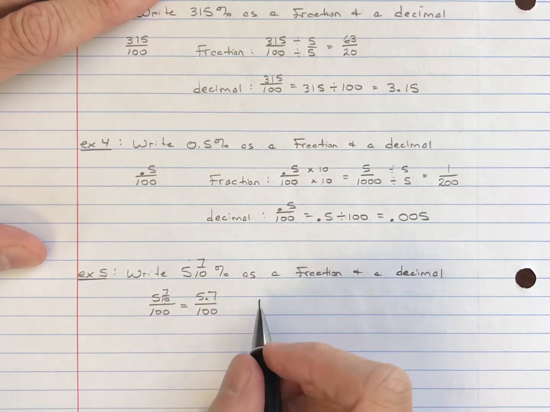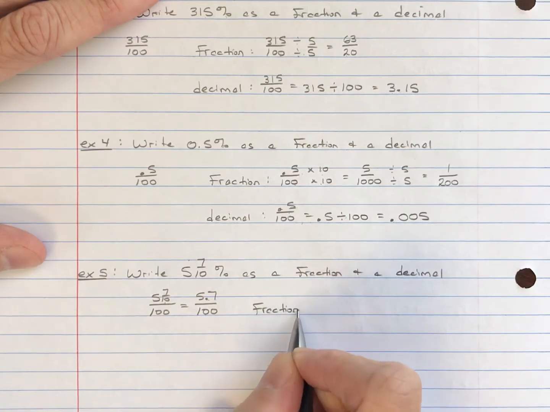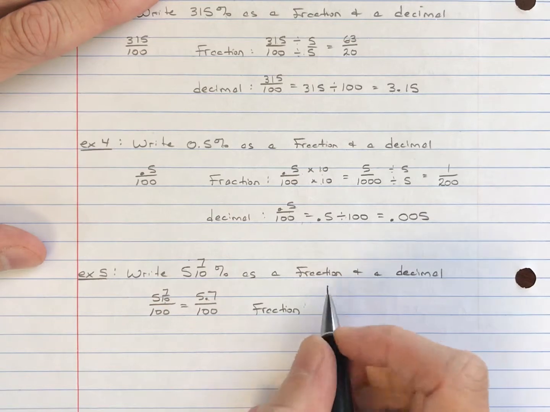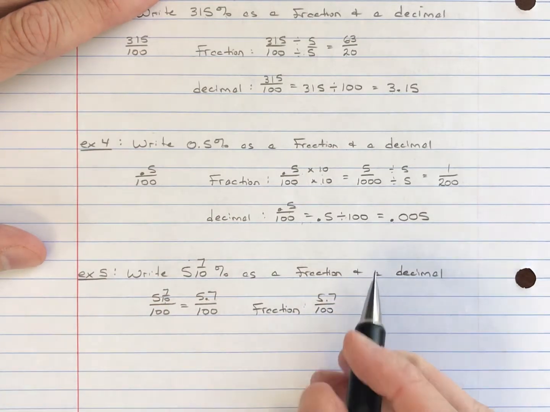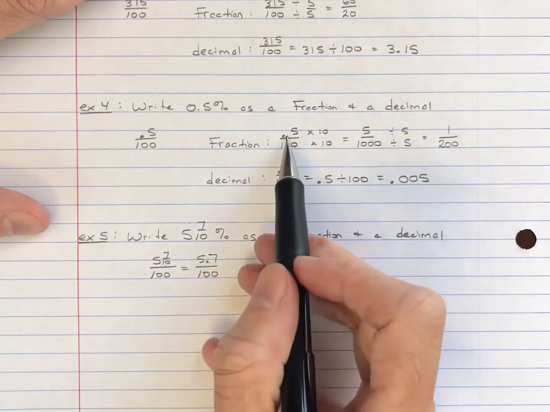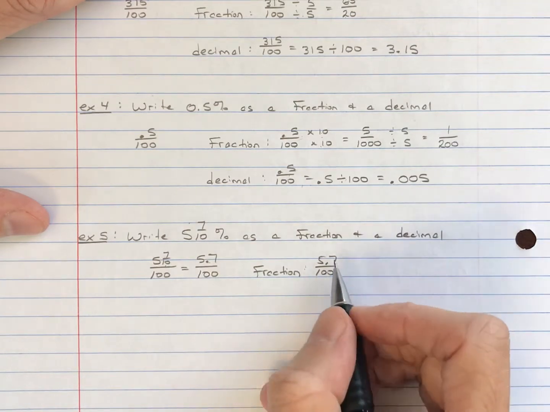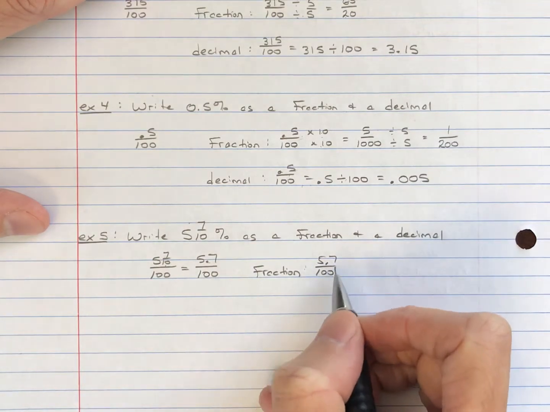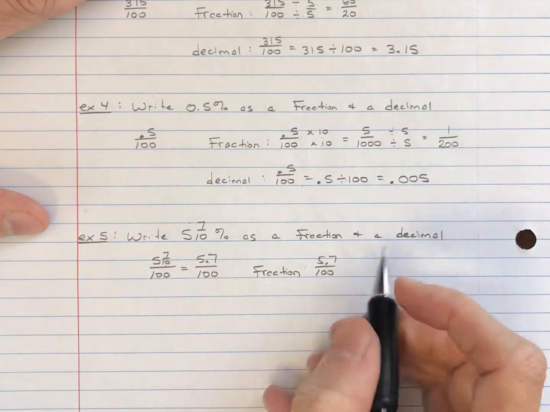Okay, so let's take a look now as a fraction. I have 5.7 over 100, and I'm back to where I was in the problem up here. I've got this decimal. I need to move it one place to get it out of the way, so that I can make my fraction look a little neater.